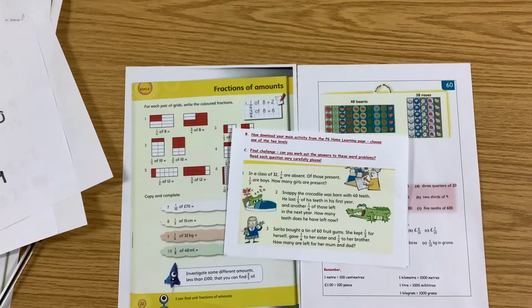So once you've got all of that done, don't forget, have a go at today's reasoning challenge. And if you've got any time left, also please, P6, have a look at Prodigy for today. When you log into Prodigy, there will be some extra questions using time, which is what we've been looking at for the last few days.